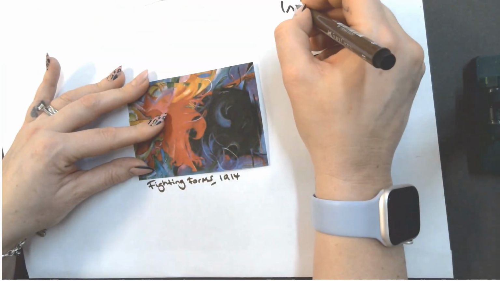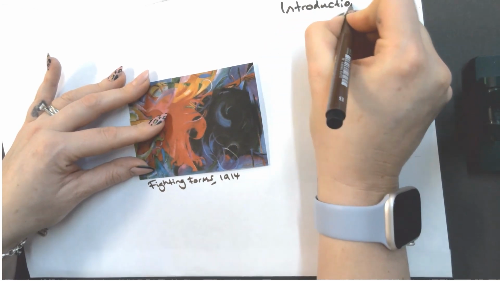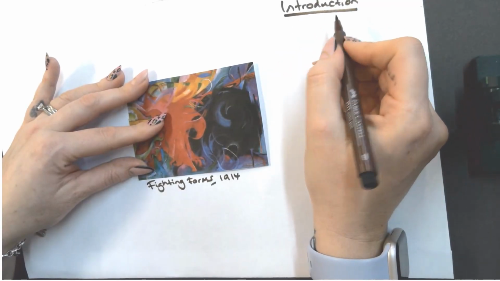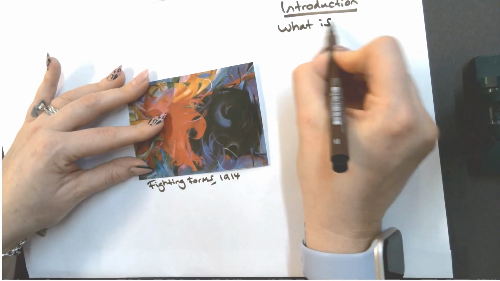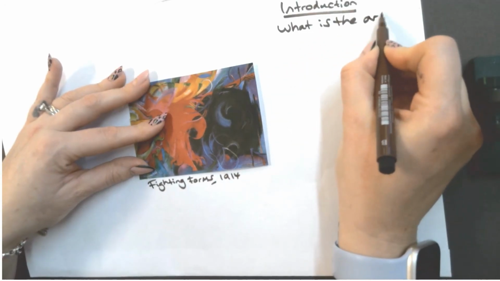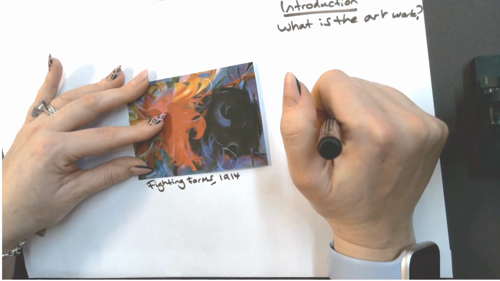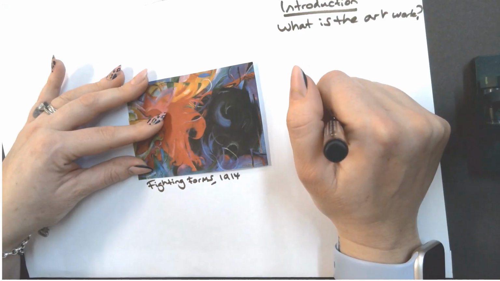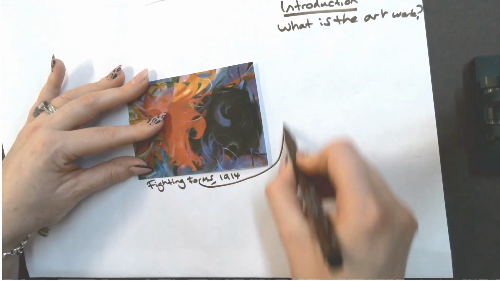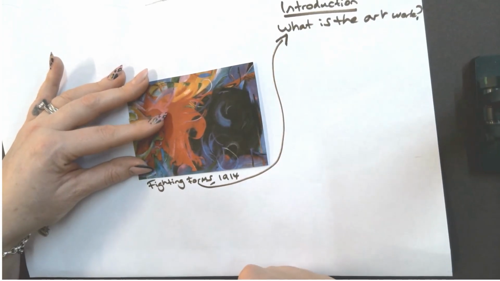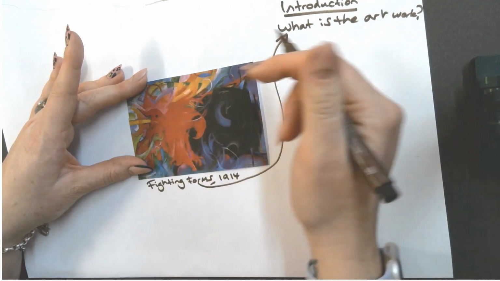Okay, so we've got the picture in the middle, and we've got the title and when it was made. Then you want to give a little bit of an introduction. This is really quick, a couple of sentences or a couple of bullet points, basically telling me what the work is. So for an introduction for this one, you might say, this is Franz Marc's Fighting Forms painting, made in 1914. It's an abstract piece of work with lots of colour and shapes. That'd be it. So in essence, you're basically telling us what the work is.